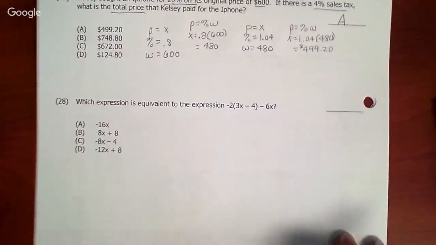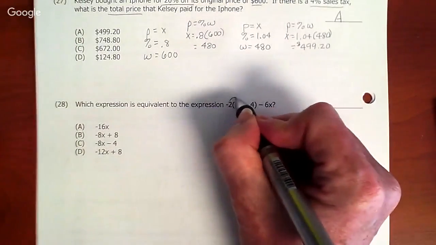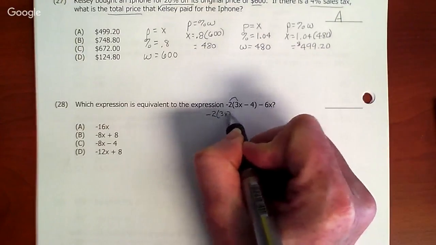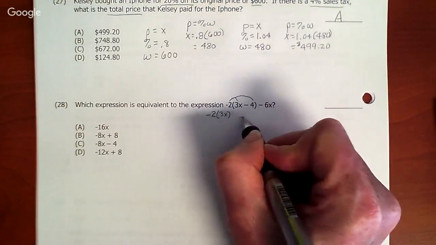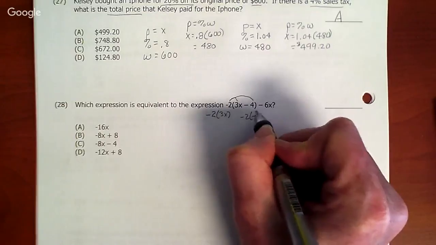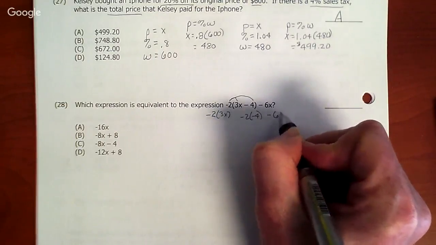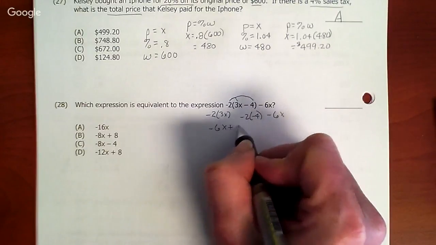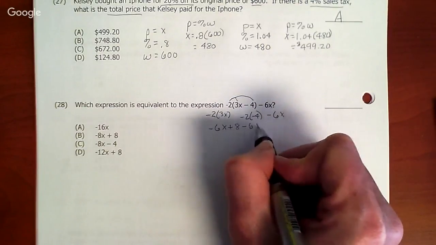Next, number 28 is negative 2 times 3x and negative 2 times negative 4, and then we are subtracting 6x. So we have negative 6x plus 8 minus 6x.